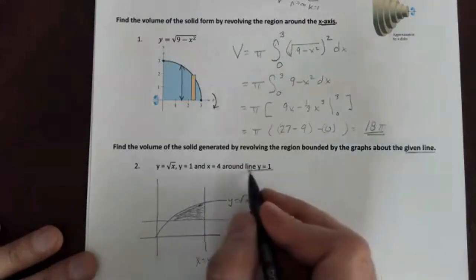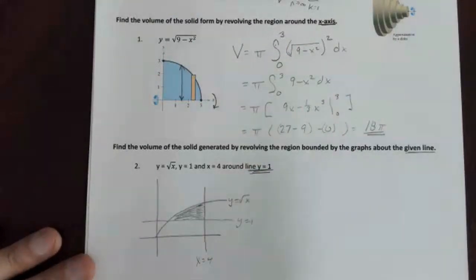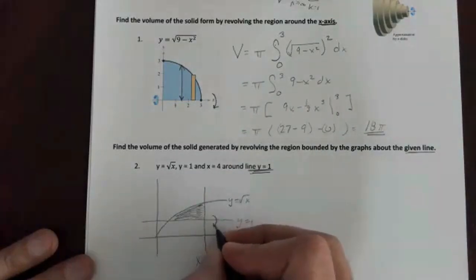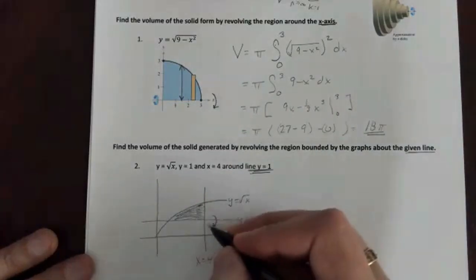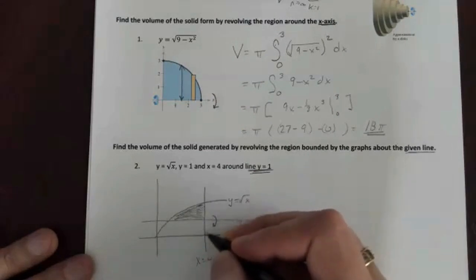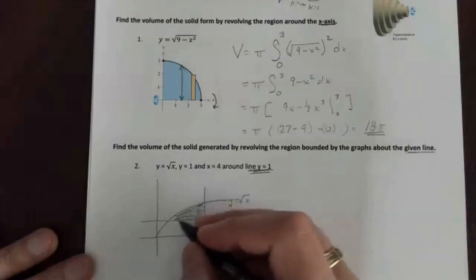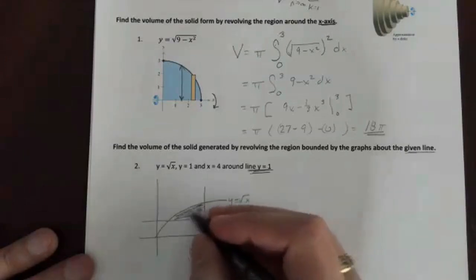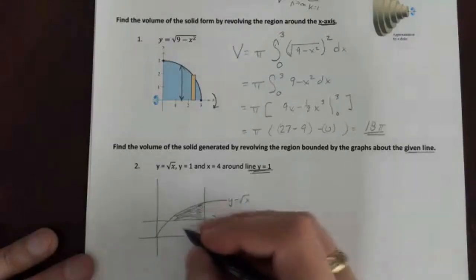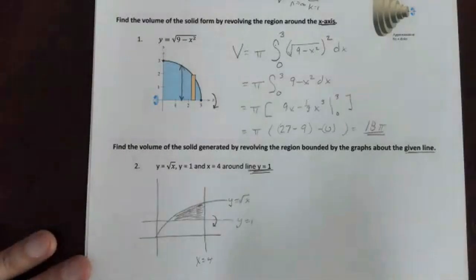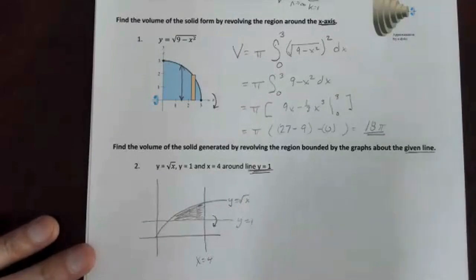And now this time we're not revolving around the x-axis. We're going to revolve it around the line y equals 1. So I'm going to take this and spin it around. And you can see that I'm going to get some kind of curved shape here. If you want a visual, maybe the nose of an airplane, or half of a football, or the front part of a bullet, that might give you a visual. Again, you don't need to visualize these because we're just trying to find the volume of them.